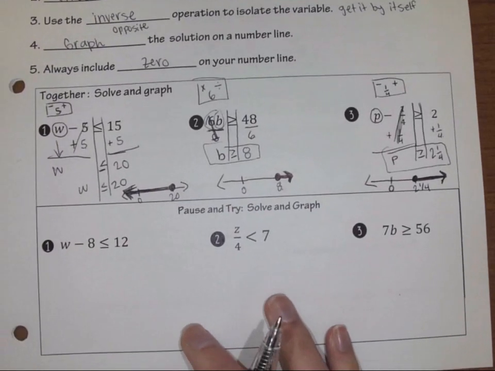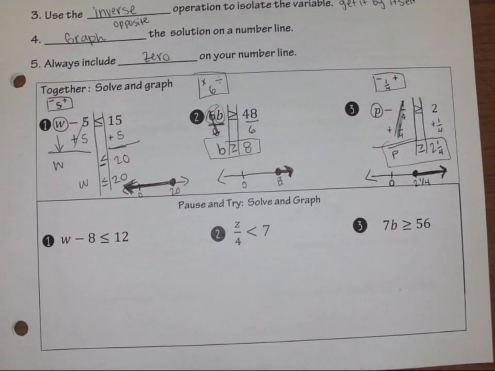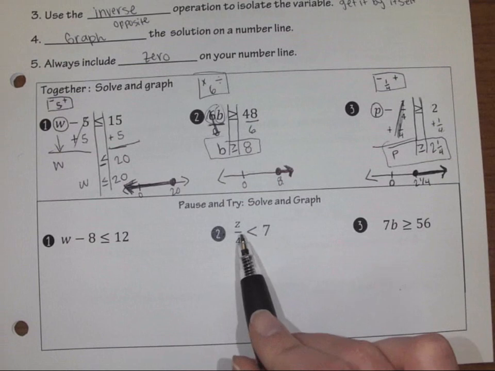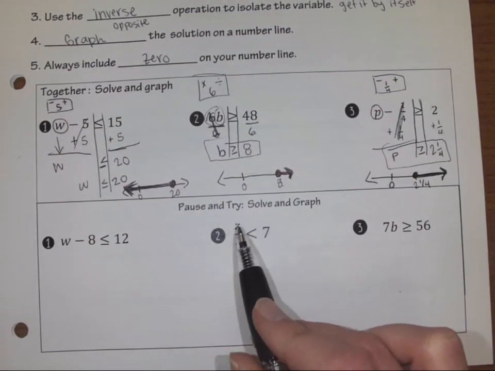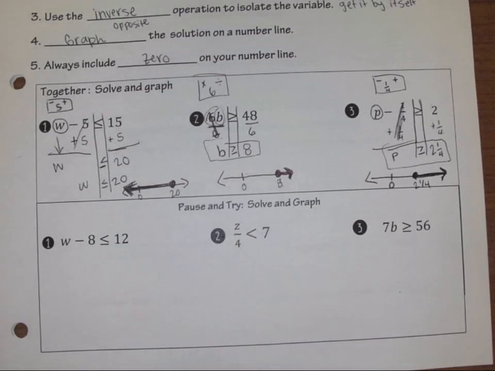I will let you try these next 3 on your own. On this one, remember the fraction means to divide. That's your first one, so you're going to have to do the opposite of dividing. I'll let you figure that one out.